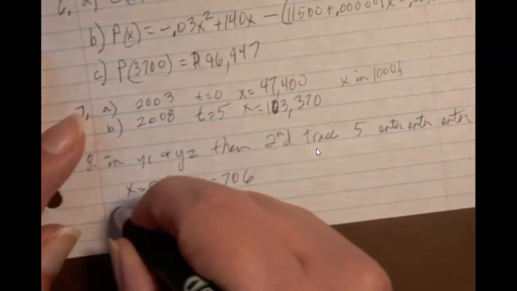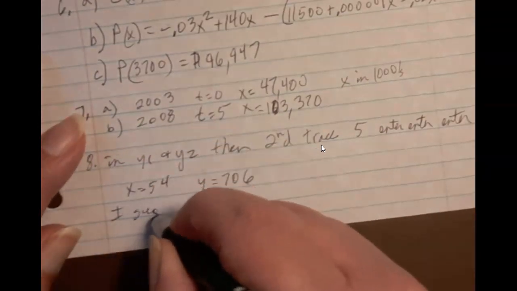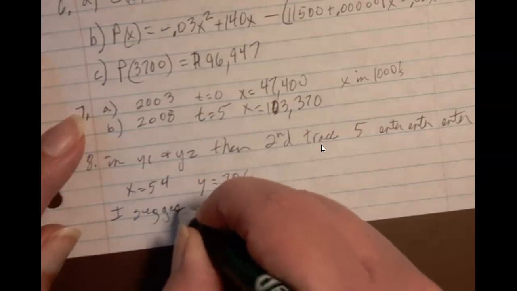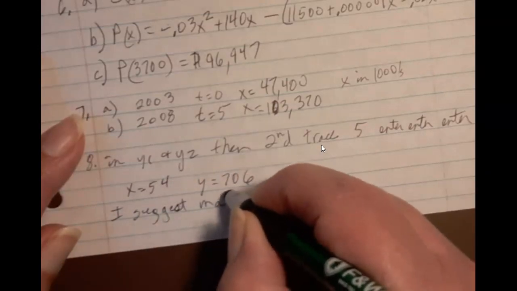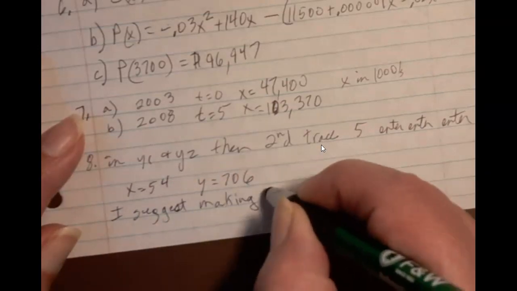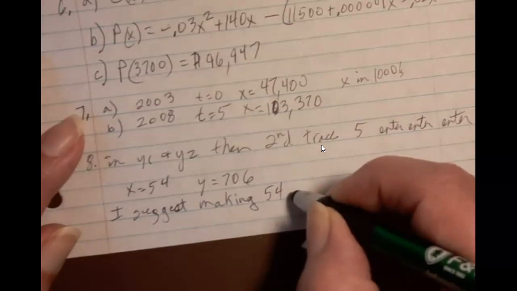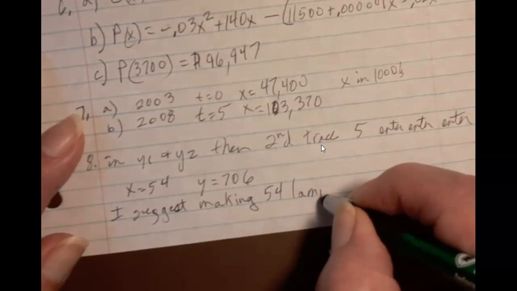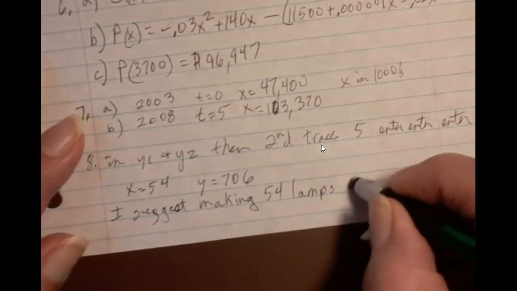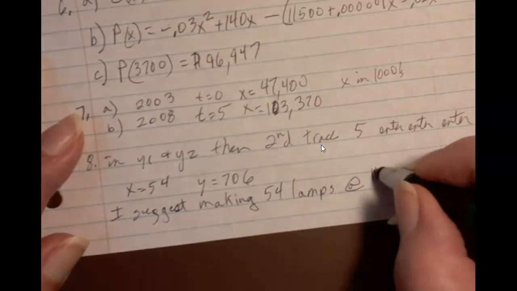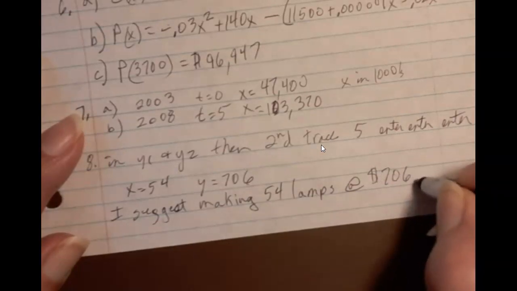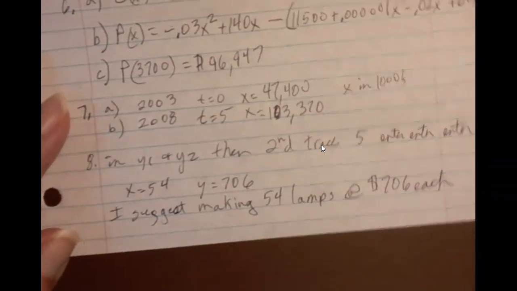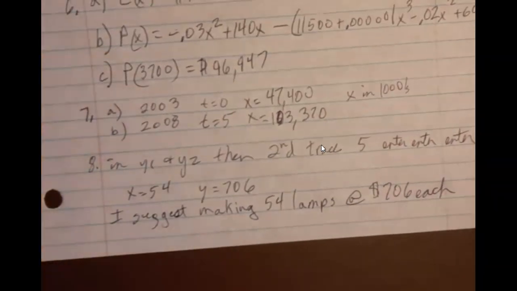So I suggest making 54 units, and in this case it's upscale lamps at $706 each, which is more than I'd be willing to pay for a lamp, but they must be pretty nice upscale.